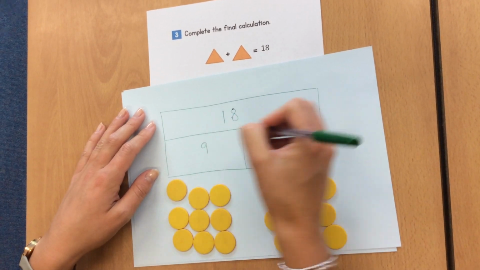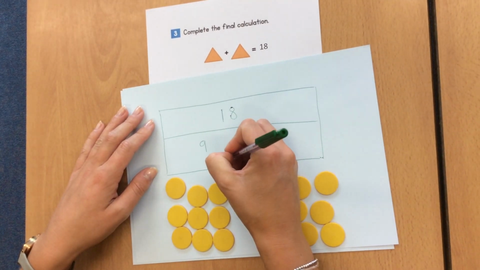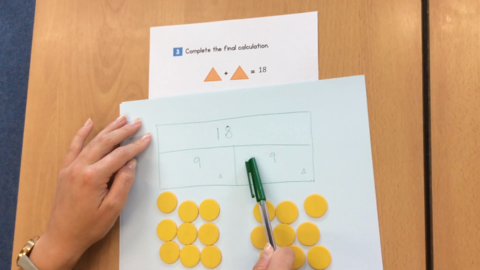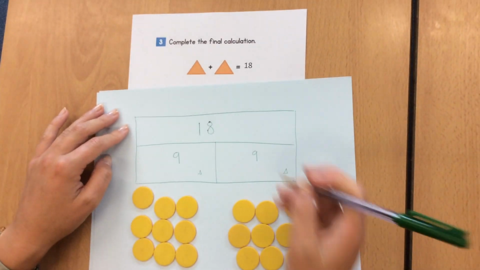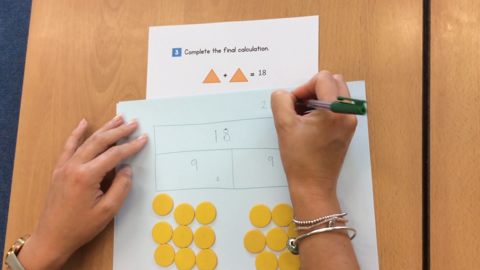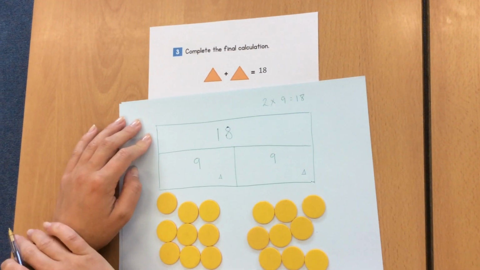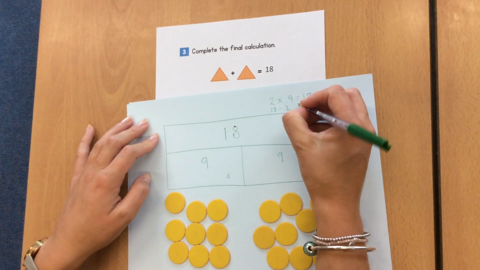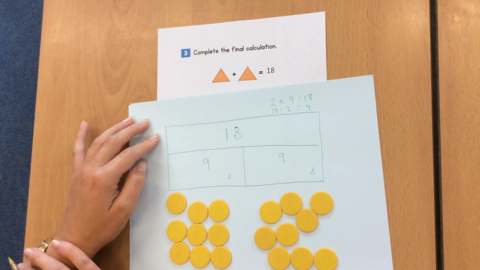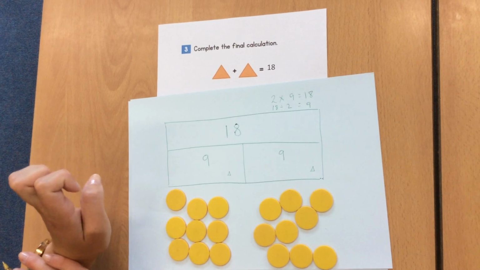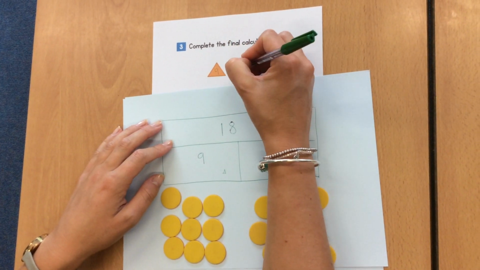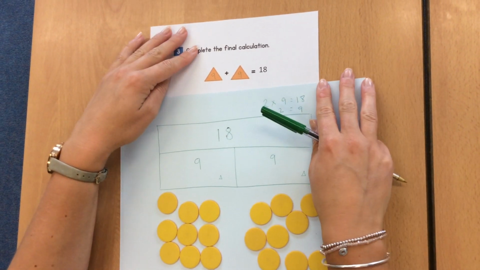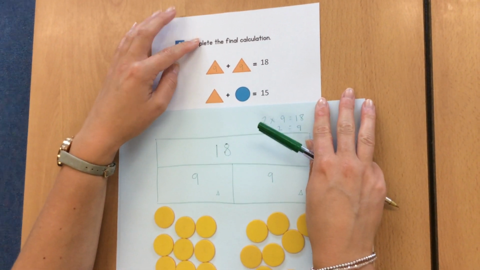So triangle equals 9. And actually, if you think about your 2 times tables, I've had to split 18 into 2 equal parts. 2 times 9 is 18. 2 lots of 9 is 18. And if I do my inverse, 18 shared into 2 equal parts is 9. So this is where your knowledge of your times tables comes in handy. So I can now actually write on here that 18 is 9 add 9. So now it's going to help me work out my next little bit.